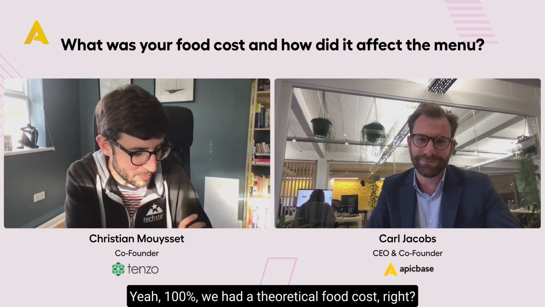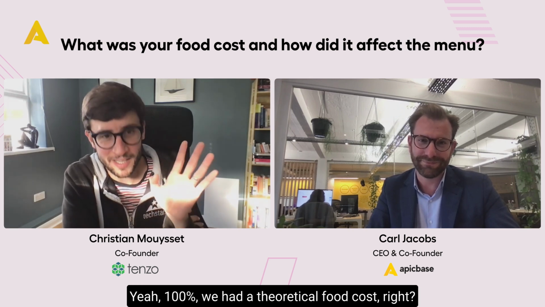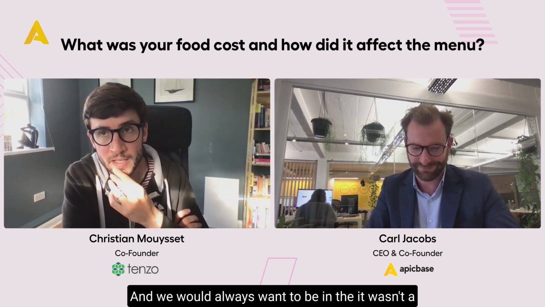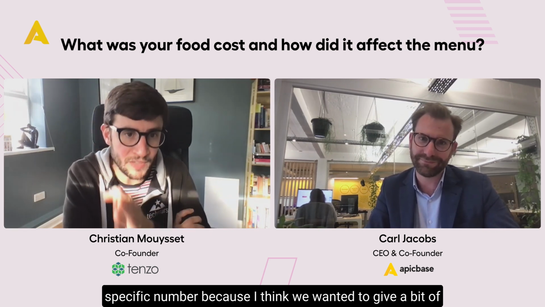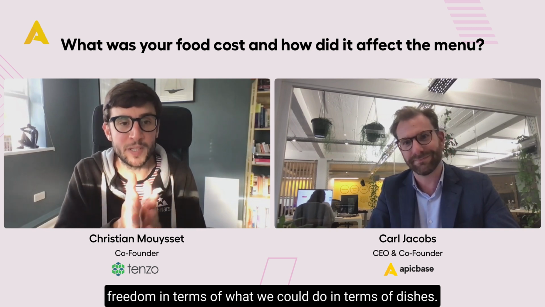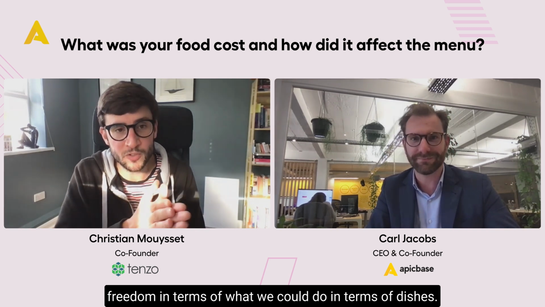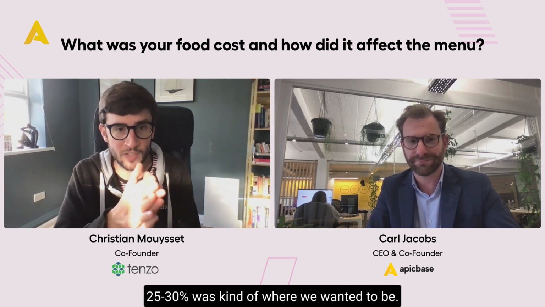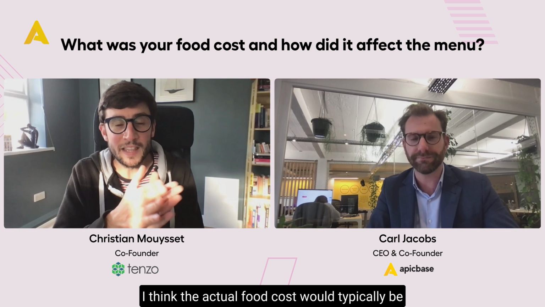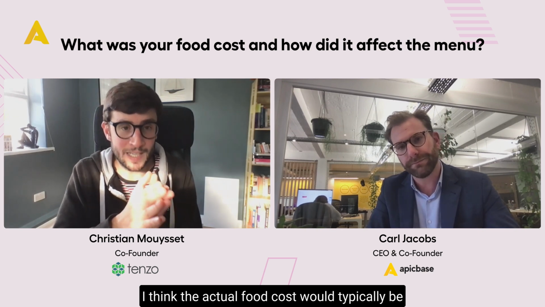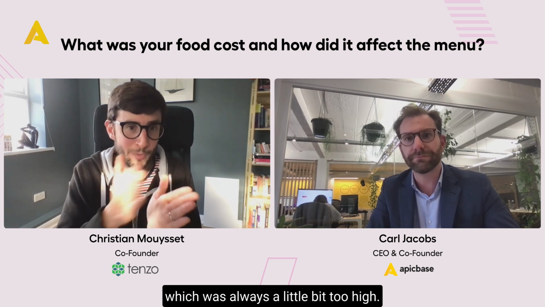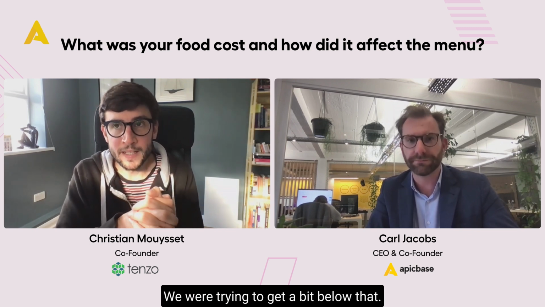Yeah, so 100%. We had a theoretical food cost, right? And we would always want to be in the 20, and it wasn't a specific number because we wanted to give a bit of freedom in terms of what we could do with dishes. So we were always targeting 25 to 30%. I think the actual food cost would typically be above that. We were typically around 32%, which was always a little bit too high, and we were trying to get a bit below that.